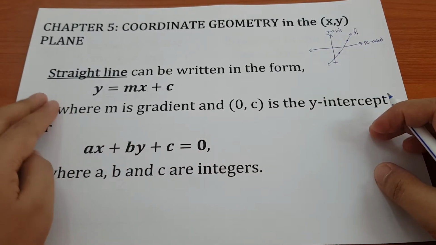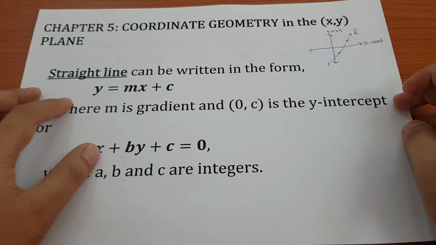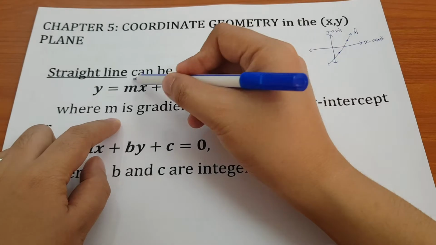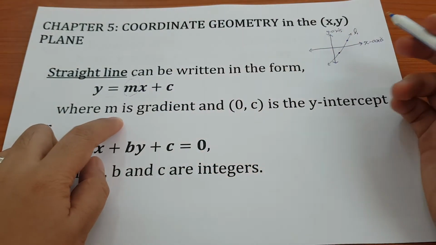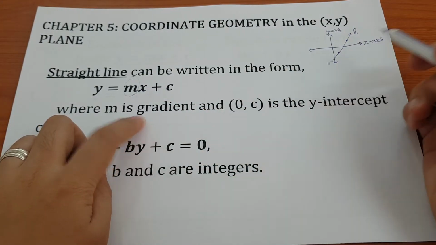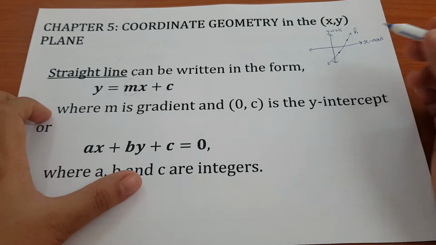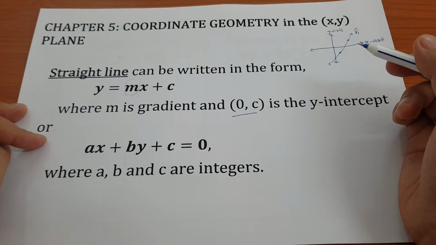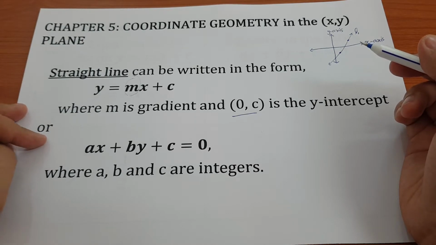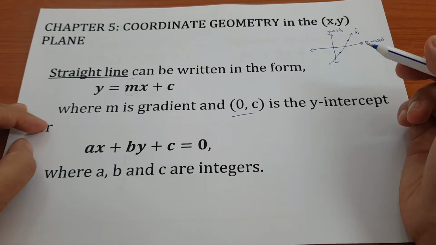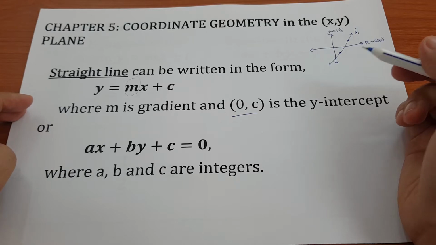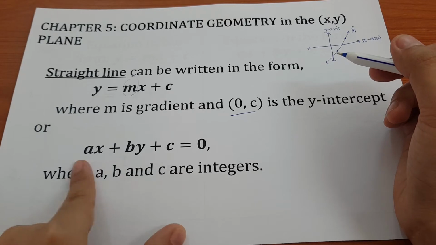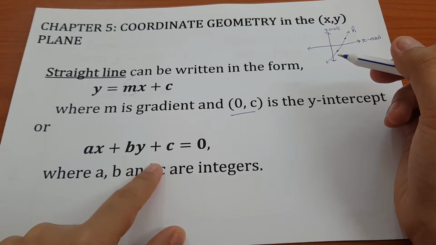A straight line can be written in the form y equals mx plus c, where m is the gradient and (0, c) is the y-intercept. Or you can write the line as ax plus by plus c equals 0, but note that a, b, and c should be integers. That means a, b, and c cannot be fractions.